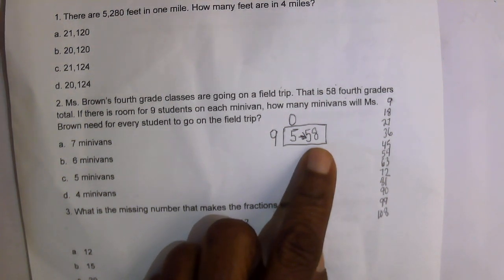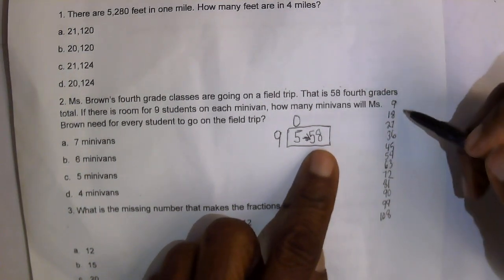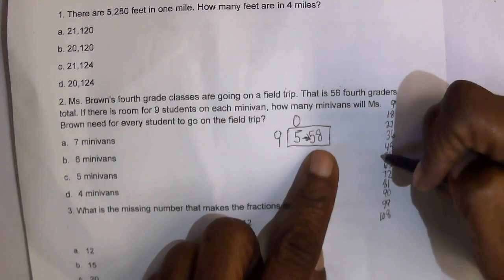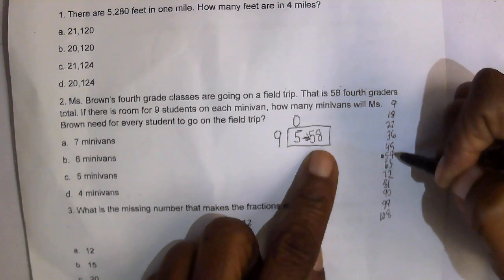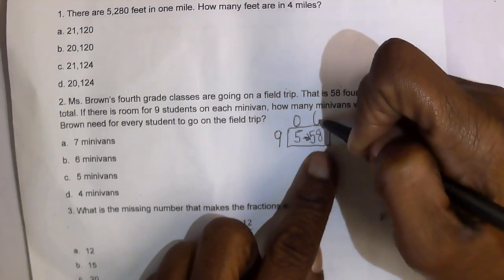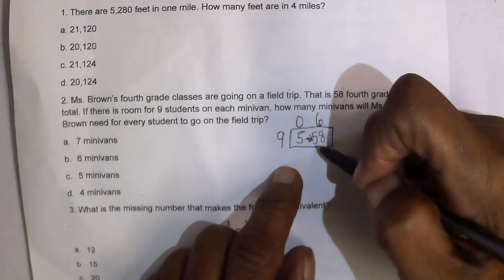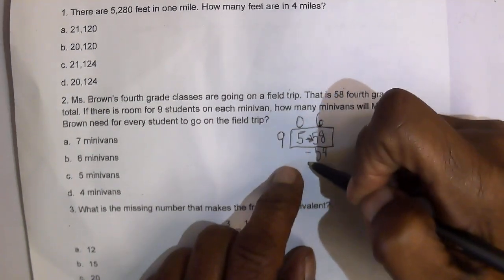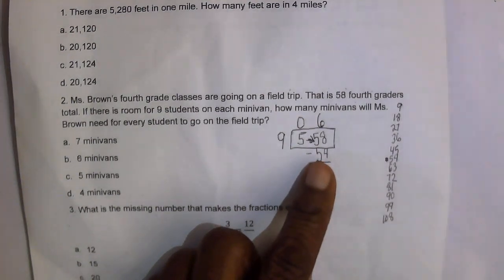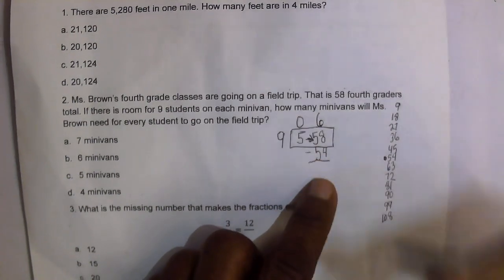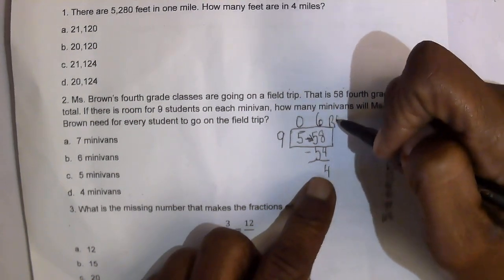And we have to get as close to it as possible without going over. So the closest I can get is 54. How many multiples did I go down? 1, 2, 3, 4, 5, 6. I went down 6. 58 and 54 are different, therefore I have to subtract them. Put 54 in your head, count up to 58, 54, 55, 56, 57, 58. That gives me 4. So I get 6 remainder 4.